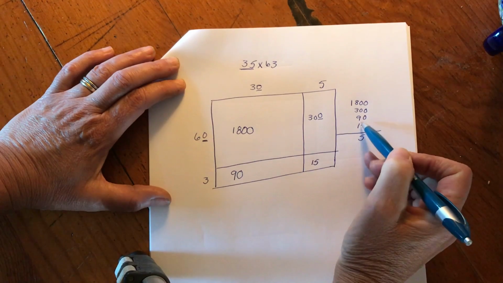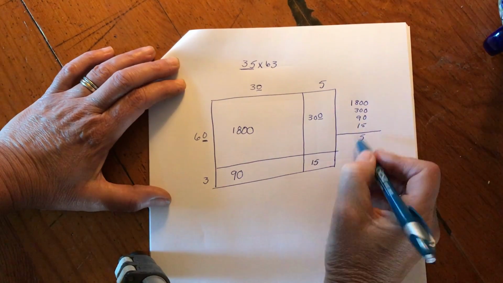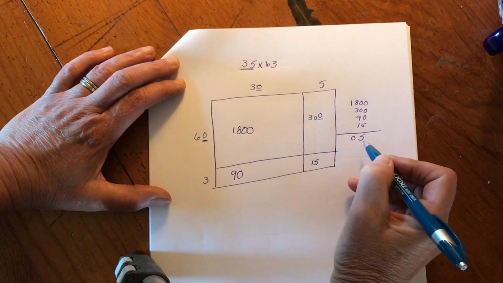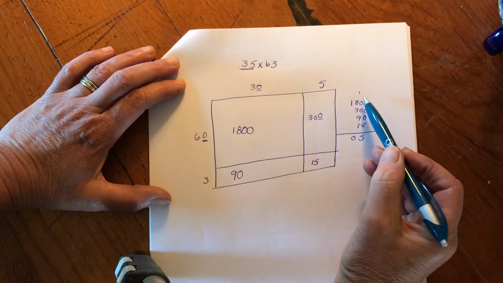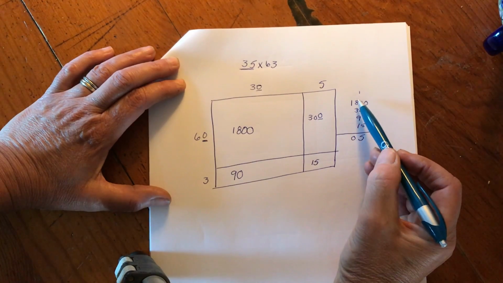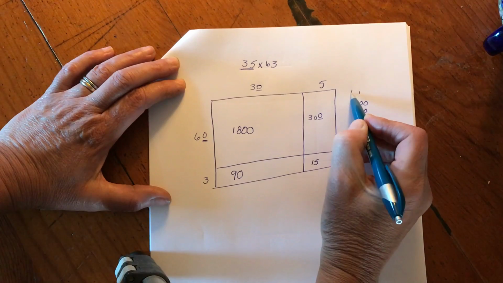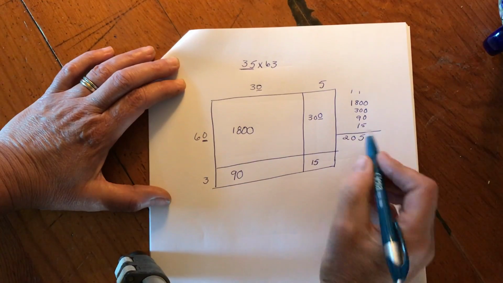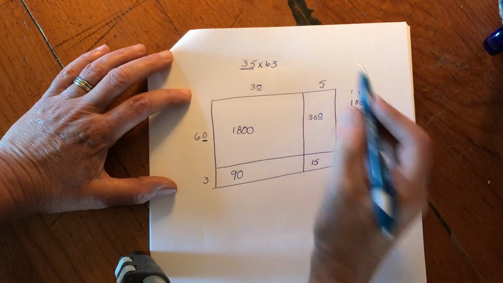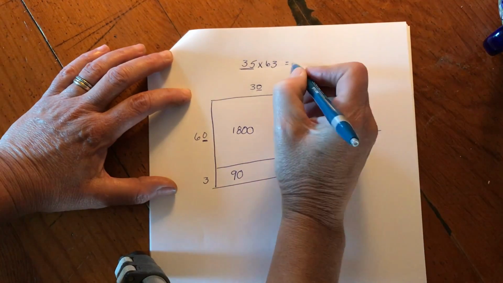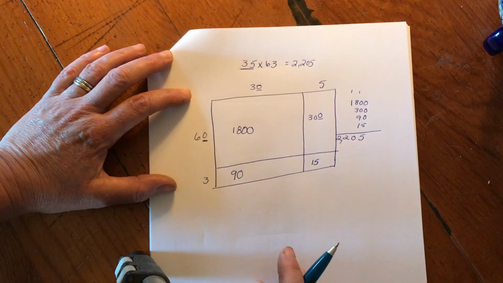And then I have 9 plus 1 is 10. Yep, I don't want to make a mistake here. Yep, okay, and then I add up my other one there, and I have 8 plus 1 is 9, plus 3 is 2, and then I add my other number up there, and my answer for 35 times 63 is 2,205. Okay, so this should be feeling pretty good.